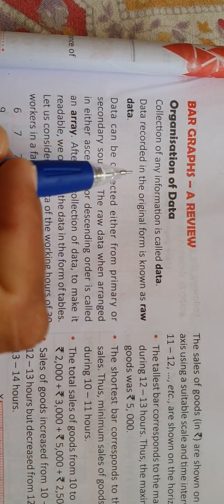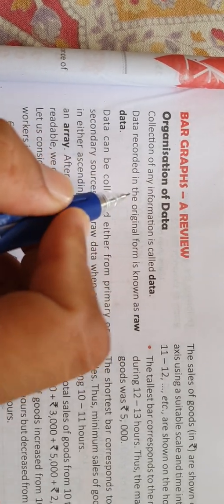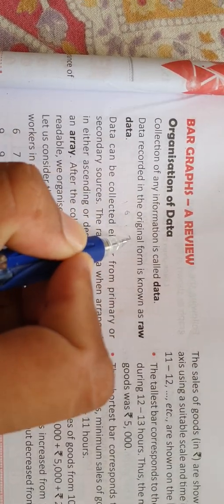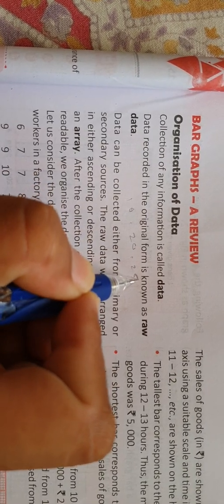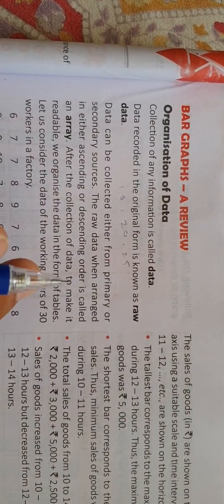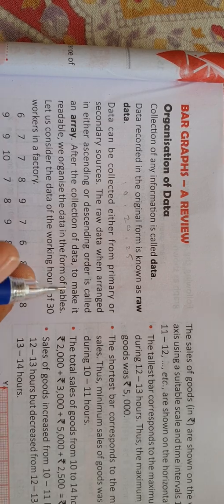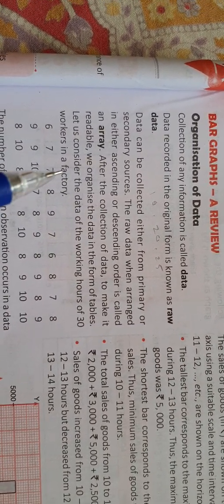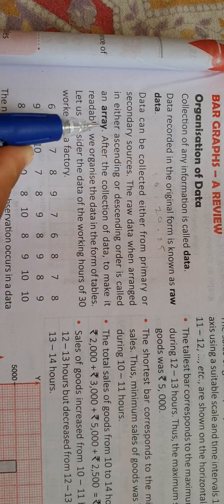Suppose we get some data. Suppose I ask you about your marks in the last test. Some say 10 marks, some say 20 marks, some say 25 marks. Whenever we write this data as it is, it is known as raw data. Another type of data is also there. It is known as array data. So now, what is array data?